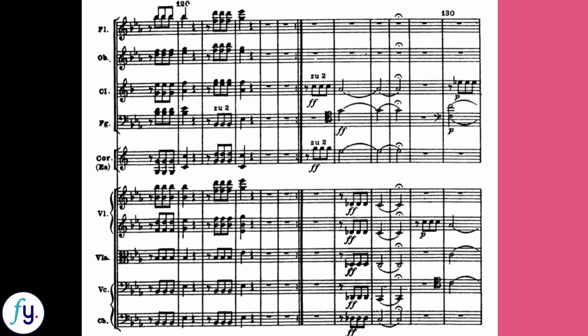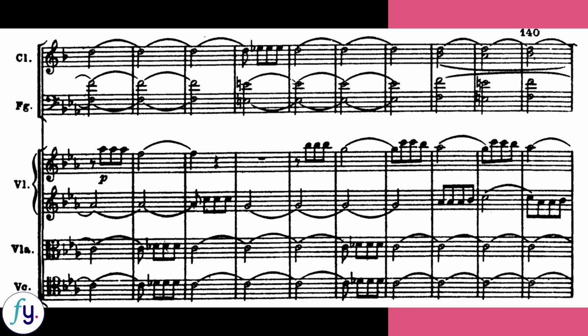So hopefully by now you don't need me to tell you what's happening on this page. It's pretty obvious that the cell has returned in all its glory here. Let's have a listen. And over the page, Beethoven starts fragmenting this cell again. This is a trick we've seen a number of times now, where that cell is passed around or handballed from one instrument to another. John Williams actually uses this technique a lot in his film scoring.